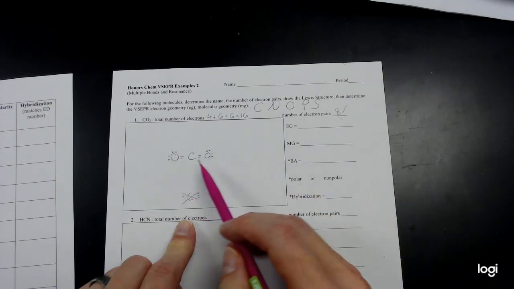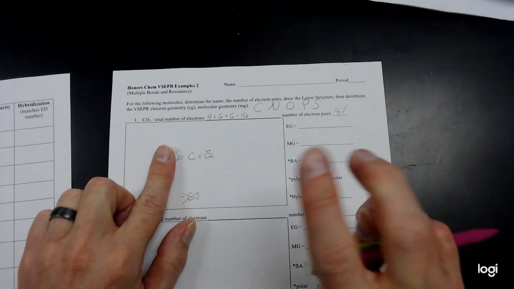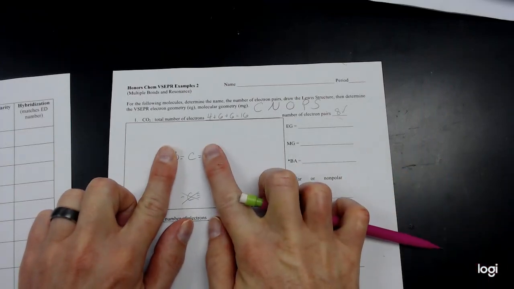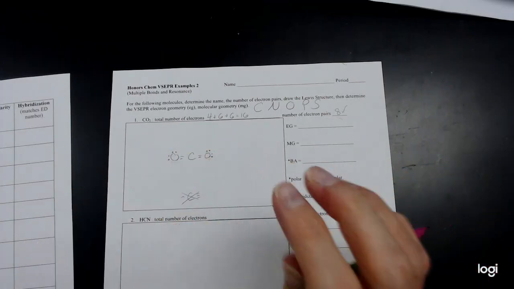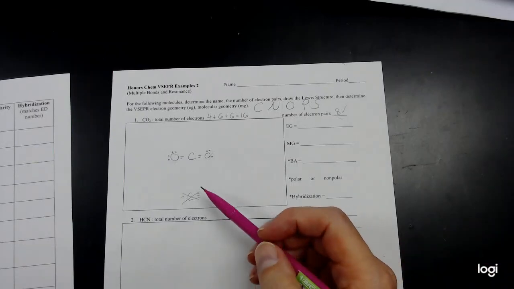Now I'm actually done. I have achieved an octet on carbon. Check this out. 2, 4, 6, 8. Carbon has an octet. It works really well for carbon. I'm all done. I want to reiterate this.